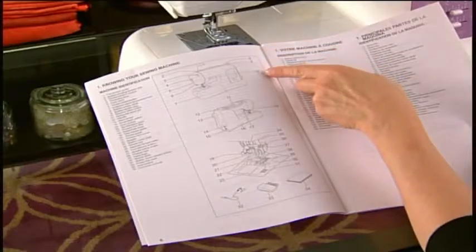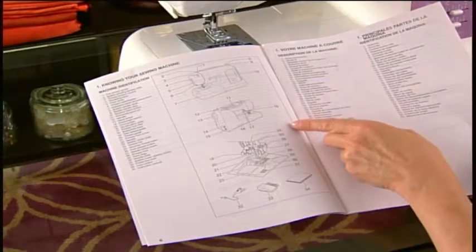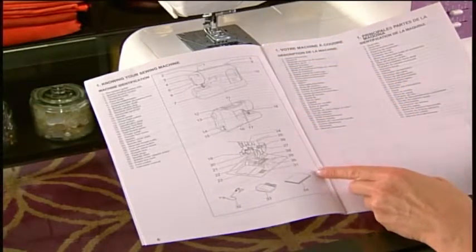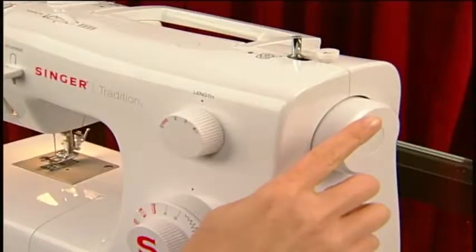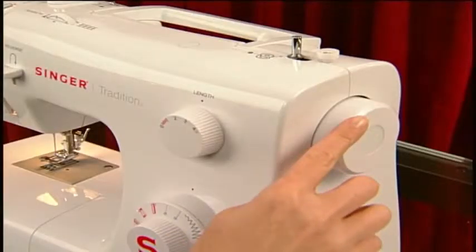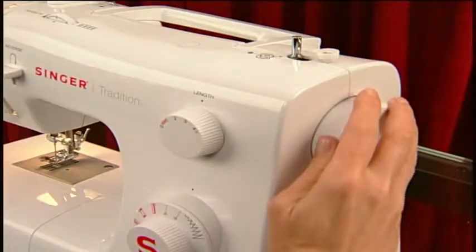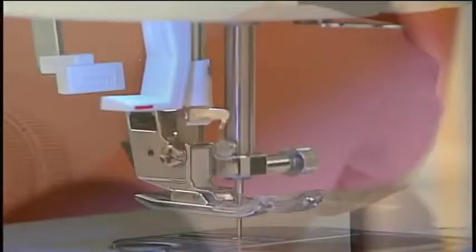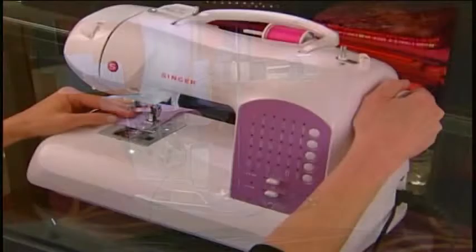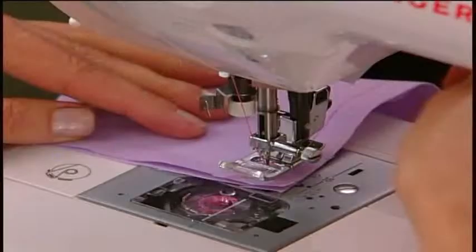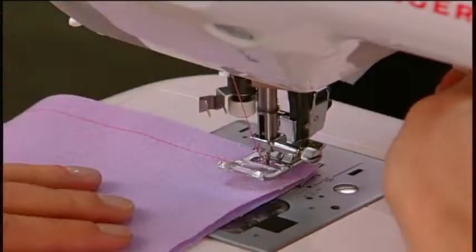Consult your machine manual for specific location of these parts on your model. The hand wheel is located on the right side of the machine and is used to manually move the needle up and down. Always turn it toward you or counterclockwise. Turn the hand wheel to lower the needle down into the fabric when pivoting or turning corners.